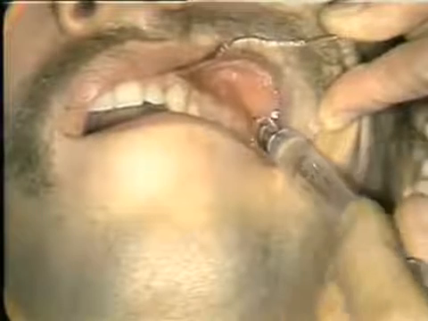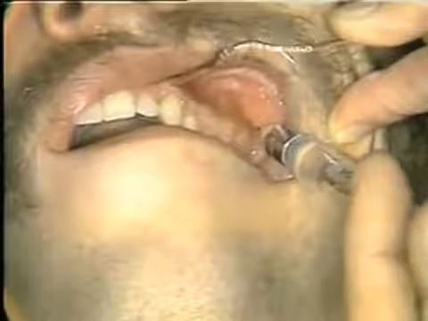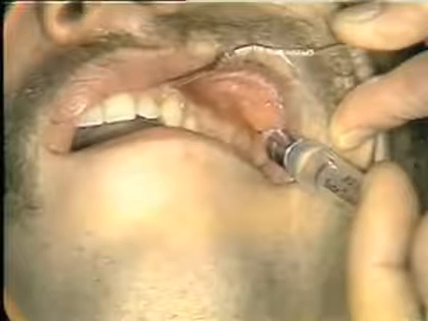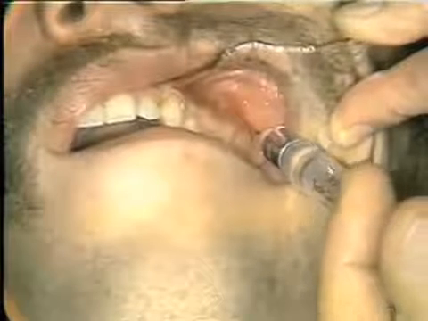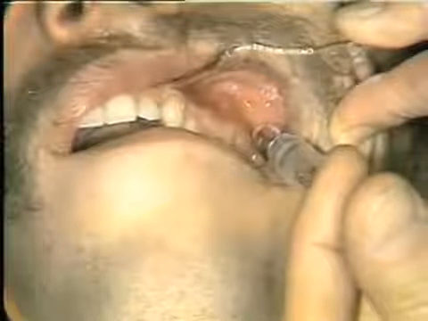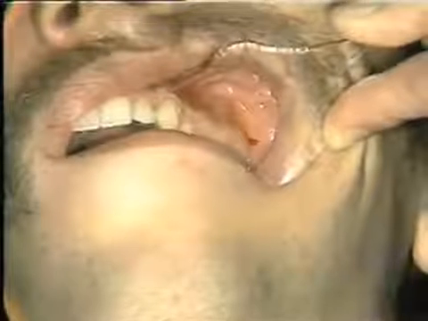All right, we'll aspirate here a little bit. We're in good position. And now we will very slowly deposit about 2 cc's of solution. And this should be adequate for the posterior superior alveolar injection. The posterior superior alveolar injection is a distinct advantage. We'll let Andy close here for just a moment.